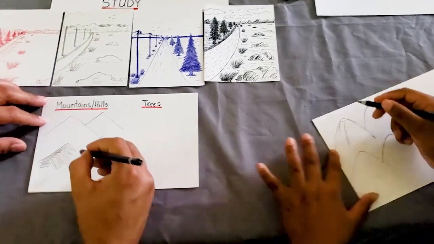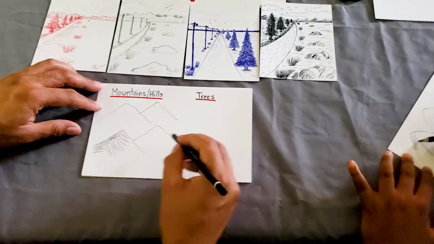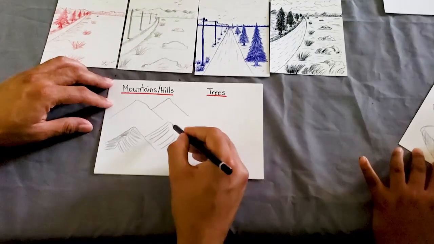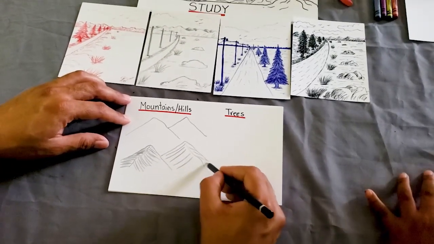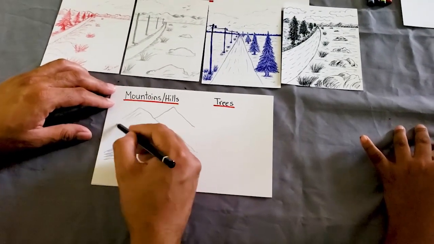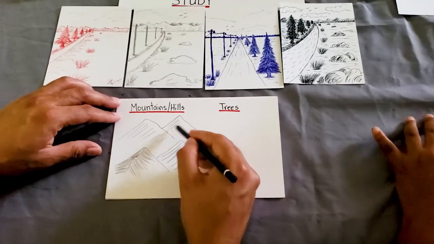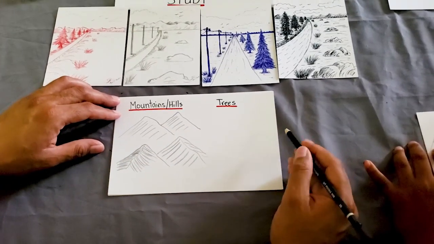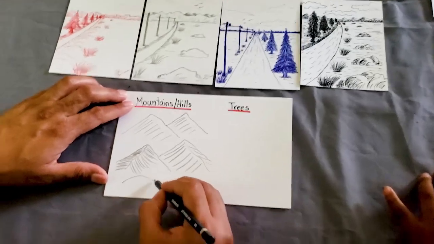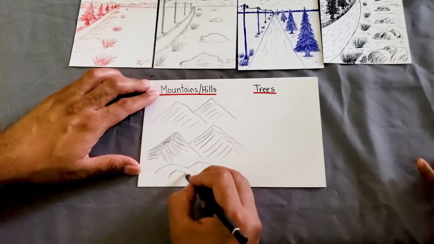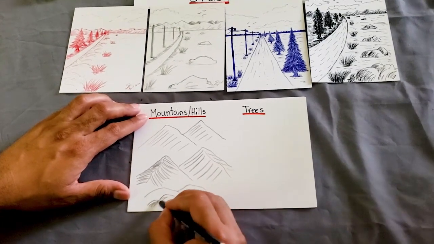It makes it look solid, it makes it look real. So that's how we shade it. Or you can just keep it flat like that, that's fine. That's how we draw mountains or how we draw hills. Same idea for rocks.